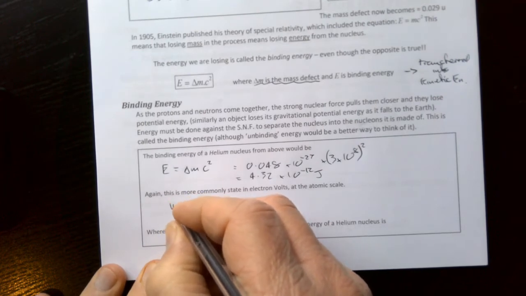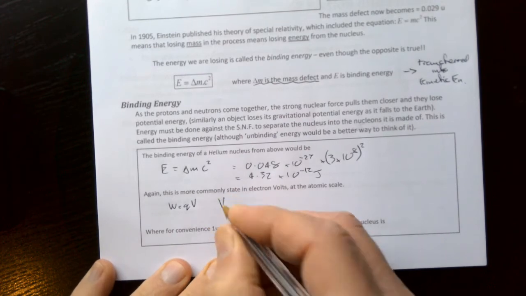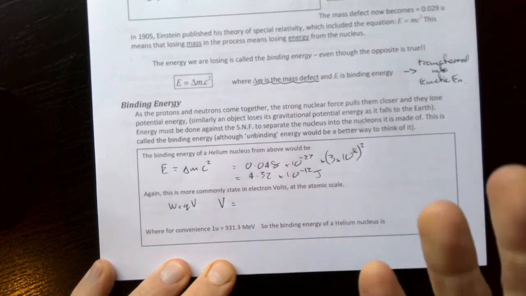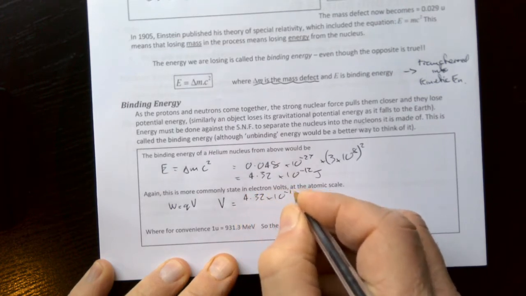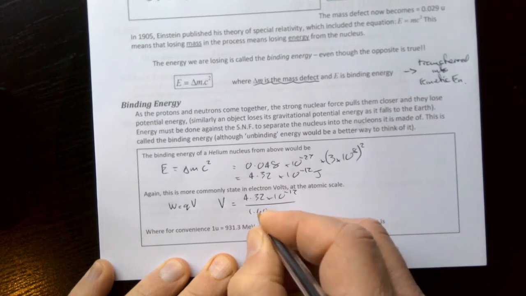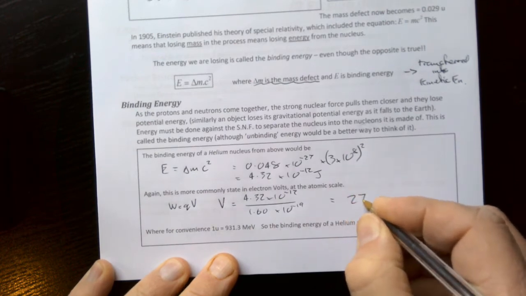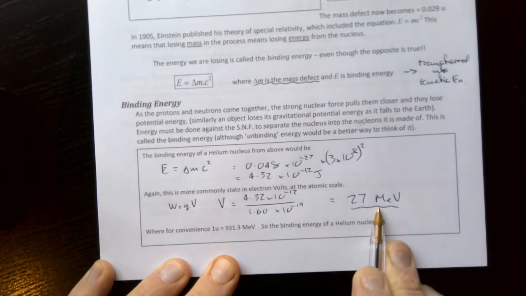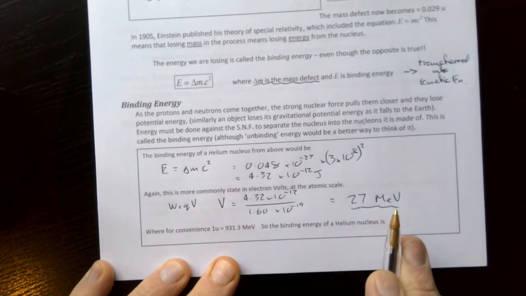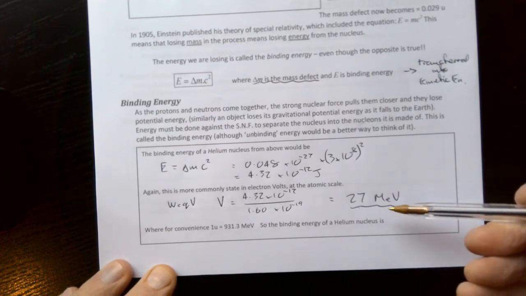I'm going to use W equals QV, because that often makes it more convenient. Well, we take our 4.32 times 10 to the minus 12 and we put it over 1.60 times 10 to the minus 19. What you'll end up with is 27 mega electron volts. That's about 1,000 times more than the energy in light and things like that. So when we were looking at energy levels, again, these are big, just like we looked at last time.